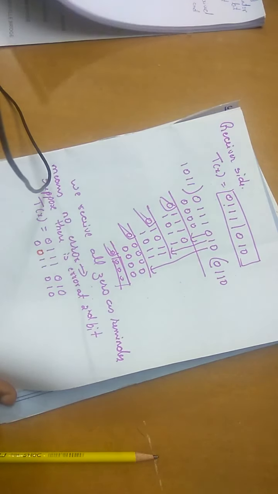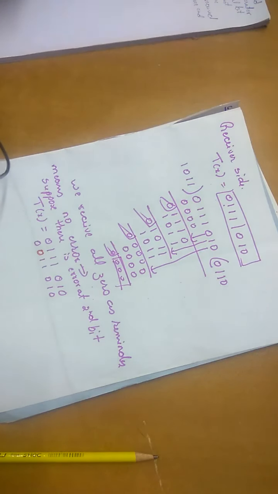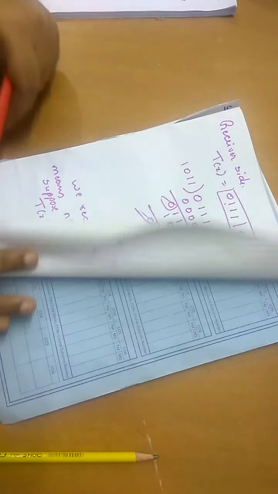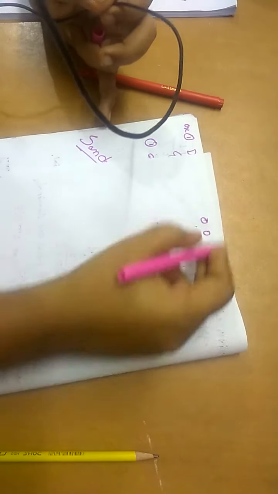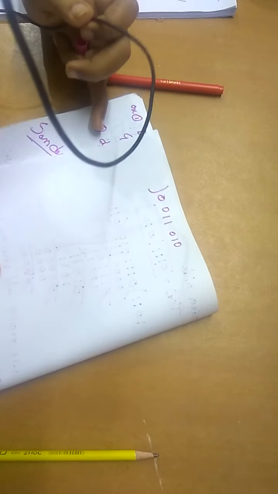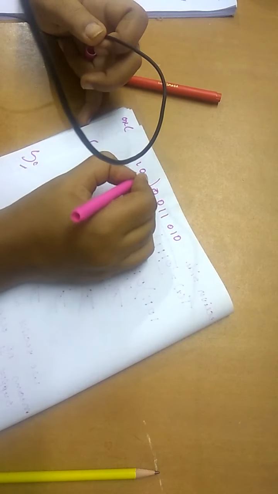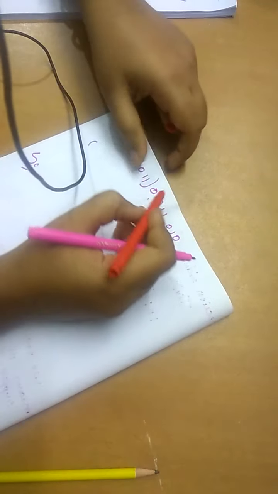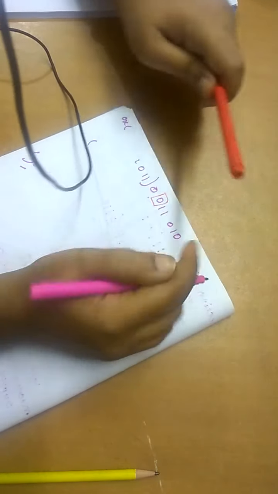Okay, so how will it be detected? That is also the same calculation. So what is received? 0 0 1 1 0 1 0. And what is the generator they have given? 1 0 1 1. See, the error is at the second bit. This one we have to identify.